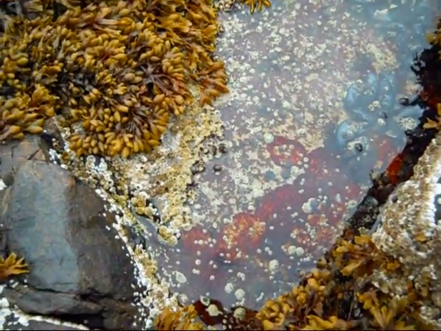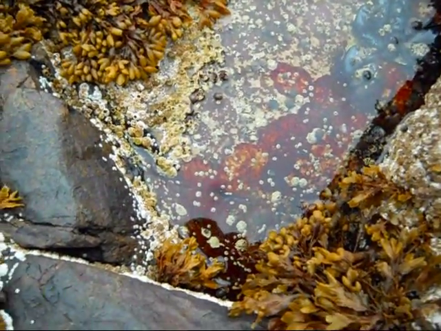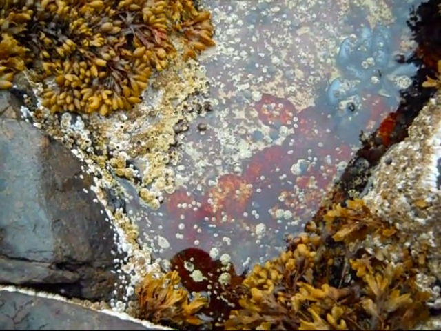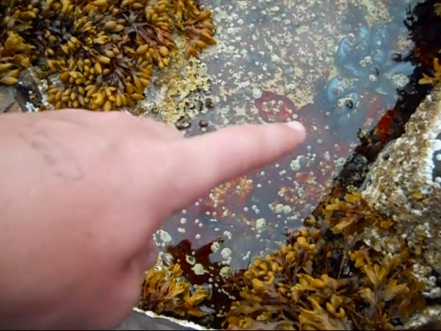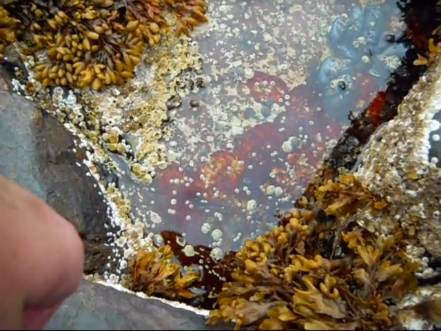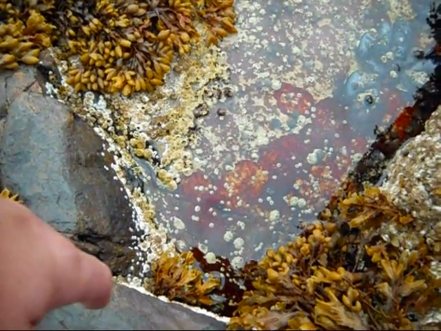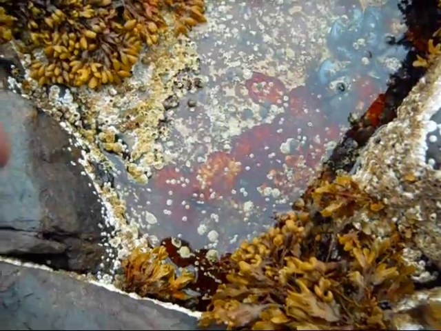So the next thing I'm going to show you is called red tide. You can probably see inside this tide pool all the little red blotches on the rock, which is actually an algae with a red pigmentation, and it makes it look like the water is actually red.